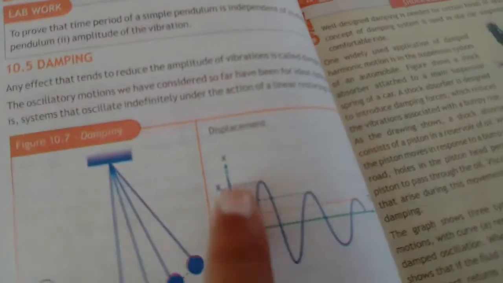The displacement versus time graph shows damped oscillation.